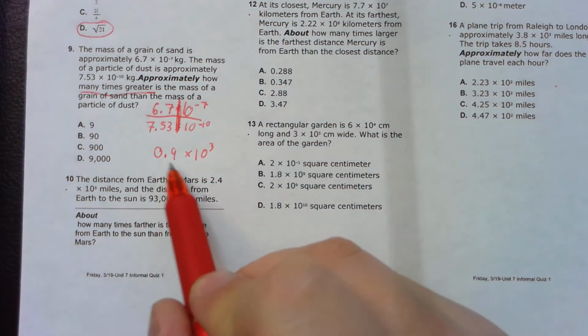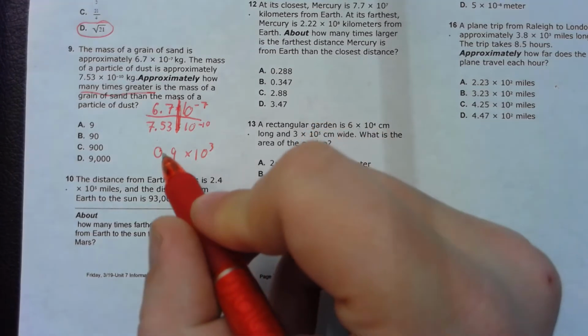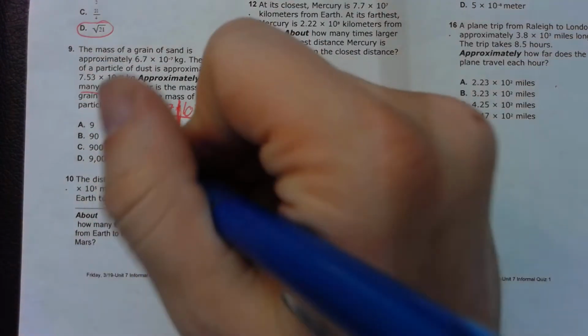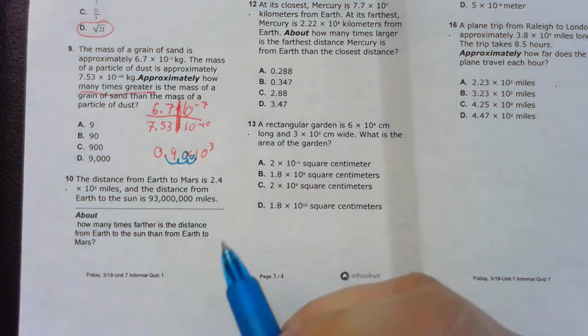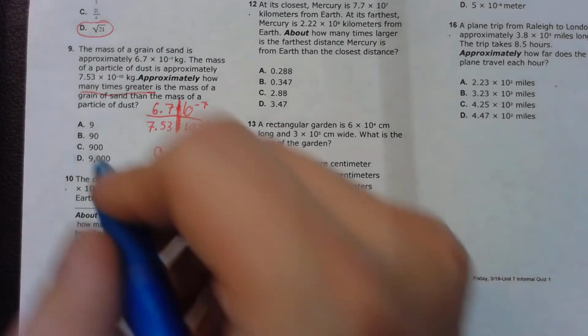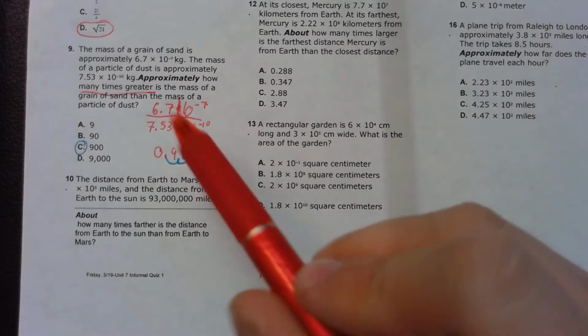So if I do 0.9 times 10 to the 3rd, that means I'm moving this decimal over 3 spaces. So 1, 2, 3, that means there should be 2 zeros here. So that's going to be 900. That's my answer for number 9. That is if I solve it leaving it in scientific notation form.